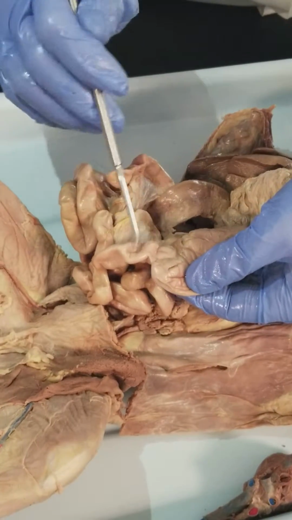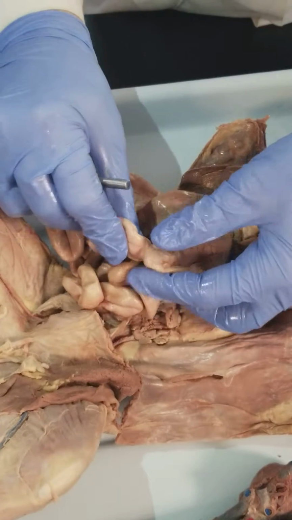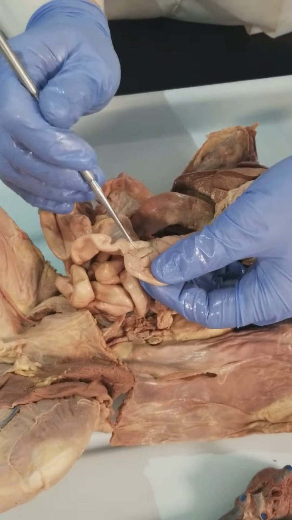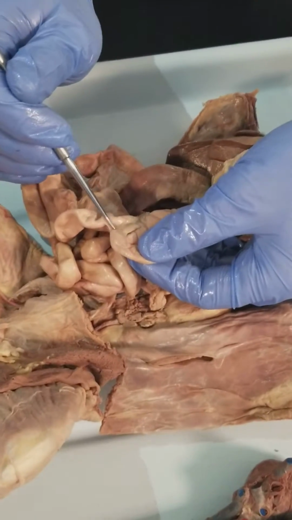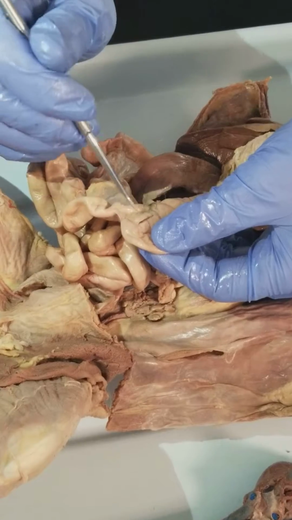So here's the ileum right here. This is going to be the ileocecal valve, and this is the cecum, where the large intestines begin. And so here you can kind of see a little hook or little horn on the end of the cecum. That's about where we would have our appendix in our bodies.